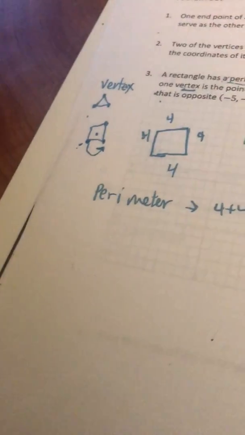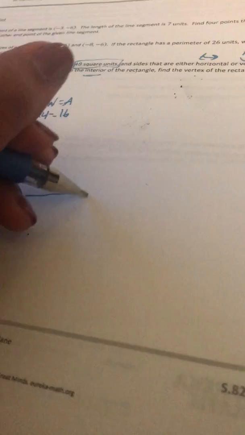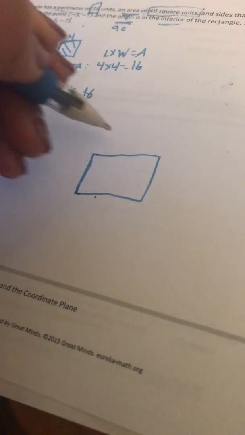So let's go back to what information we have. We know that the perimeter is 28, so it's 4 sides. And all 4 sides, whatever these side lengths are, when they add together, this plus this plus this is all going to equal 28. Let me start that over.